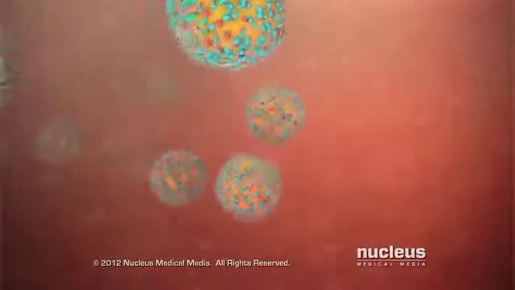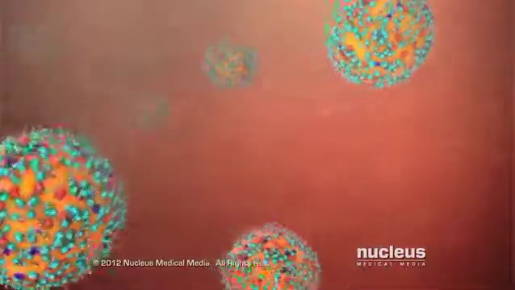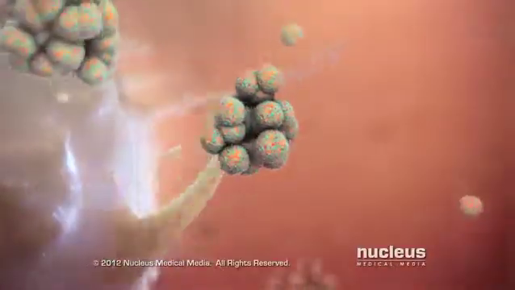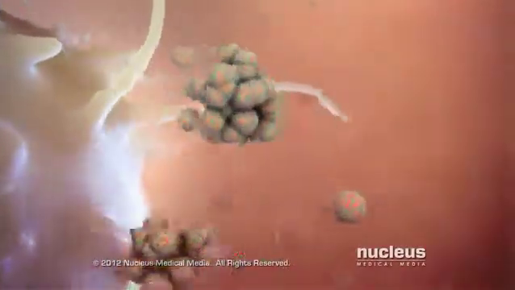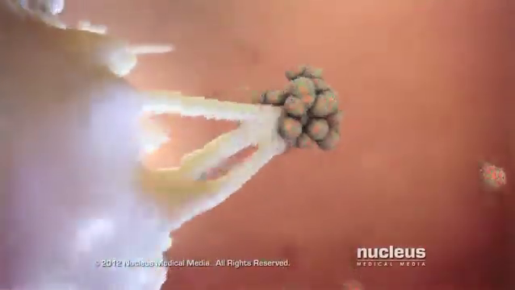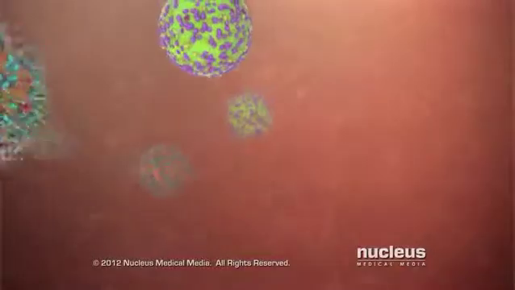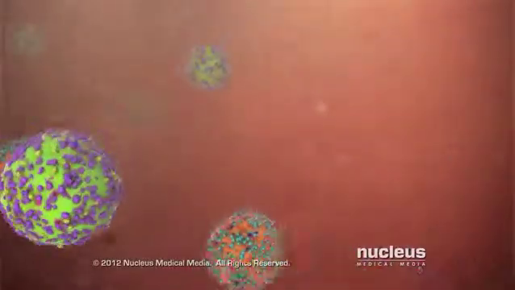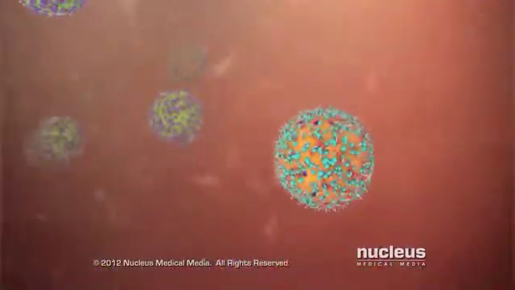Later, if you are exposed to these types of flu again, your body recognizes and destroys them, so you will not develop the flu from these same viruses. For continued protection against new flu viruses, you will need to get a flu vaccine every year.